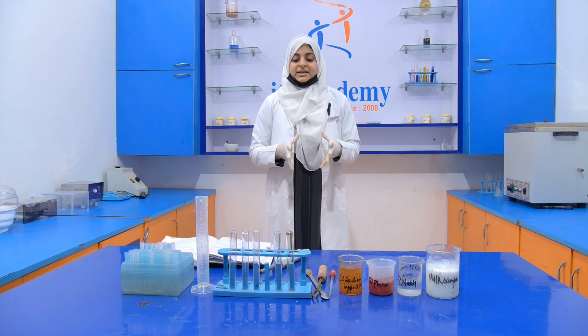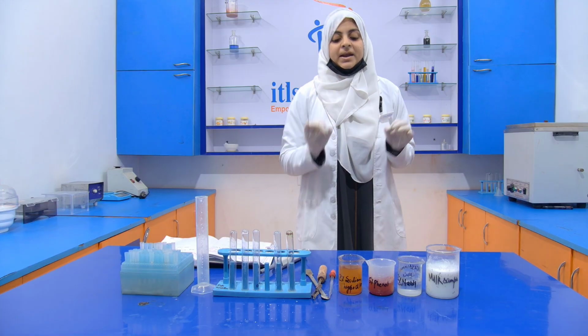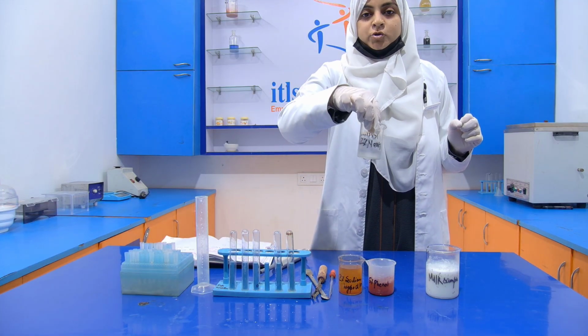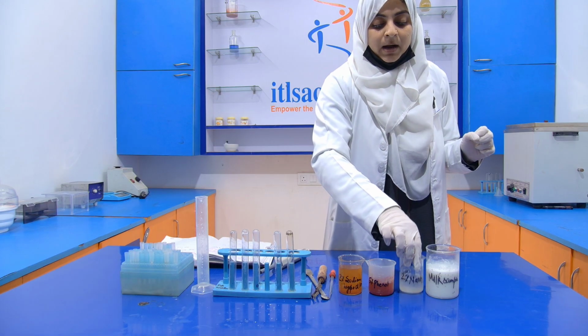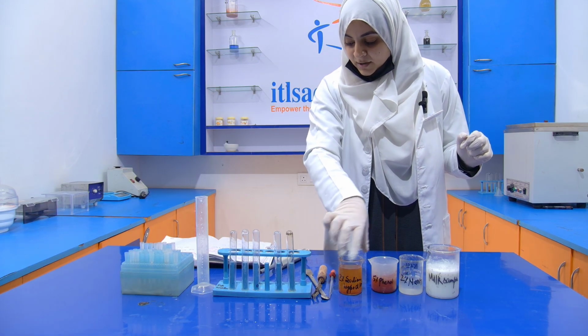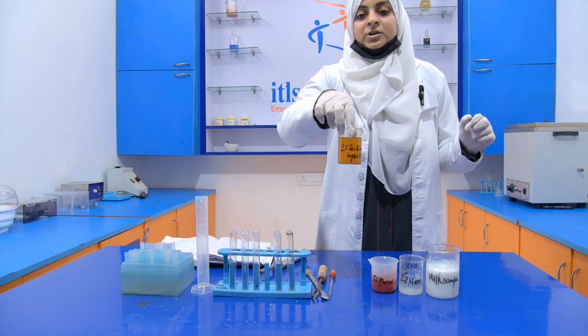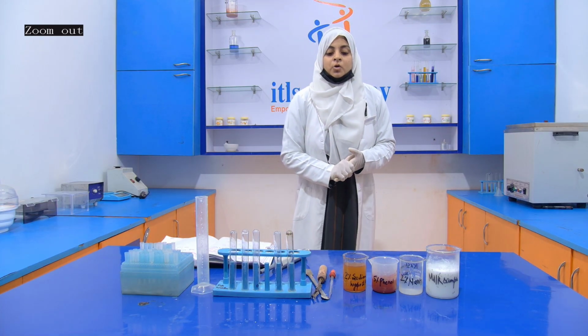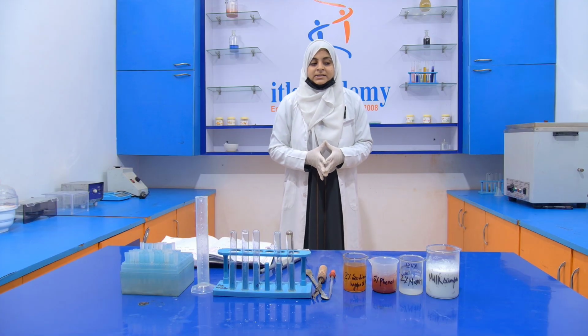For performing this experiment, we require three main reagents. The first one is 5% sodium hydroxide. The second is 5% phenol, and the third one is 2% sodium hypochlorite solution. So how do we prepare all these solutions?